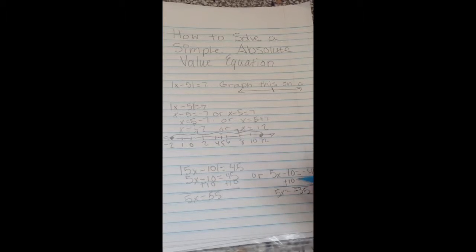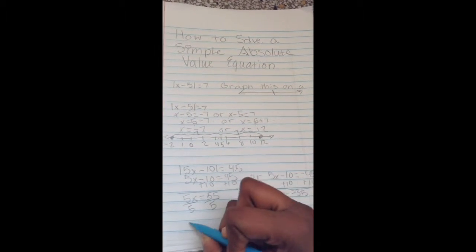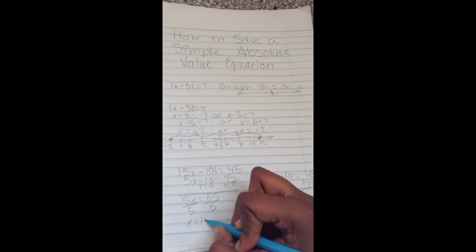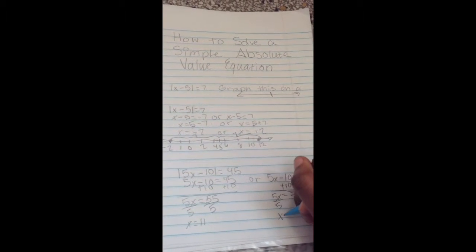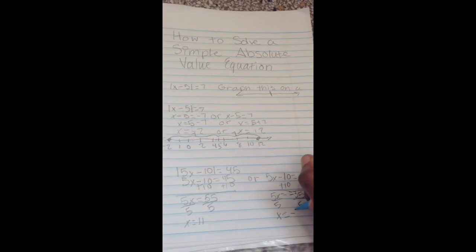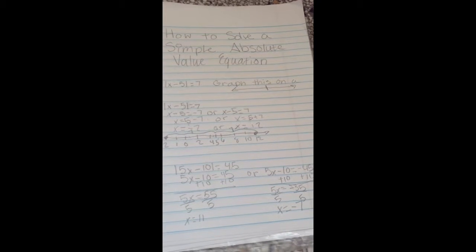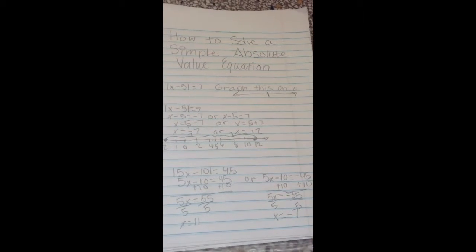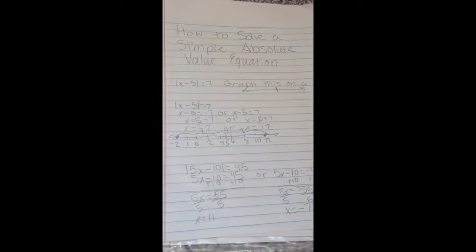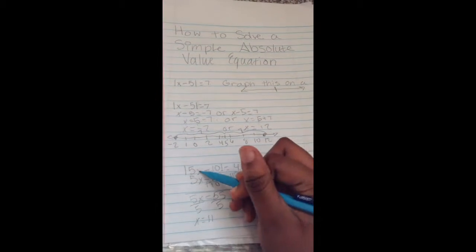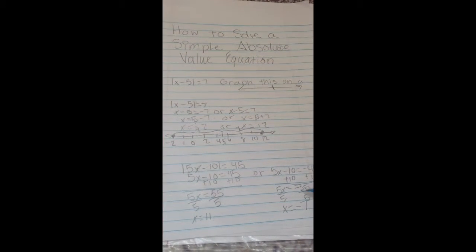This is pretty easy. Simplify 5 and 5. X equals 11. 5, 5. X equals -7. Now, you can check the solution by substituting the answer you got here for x. And you should get 45 on each equation.